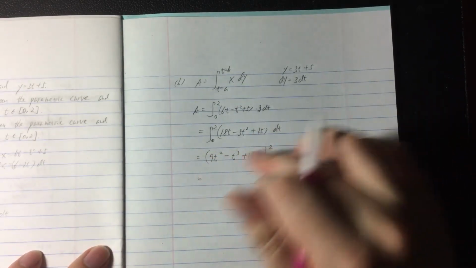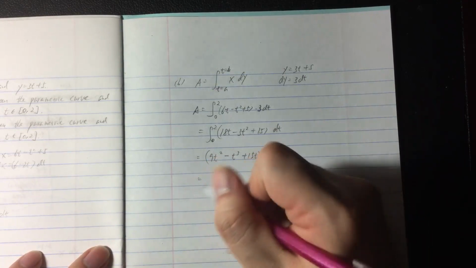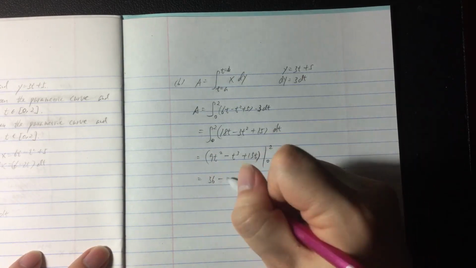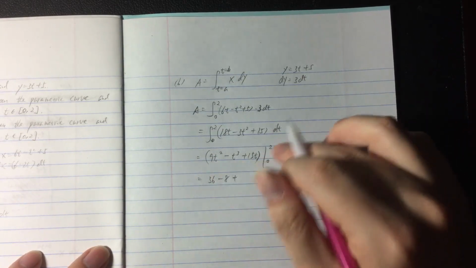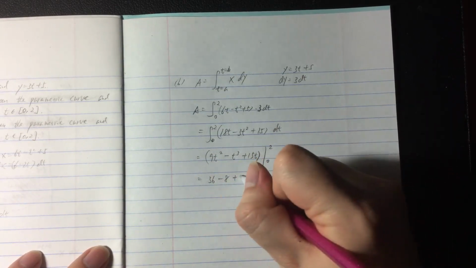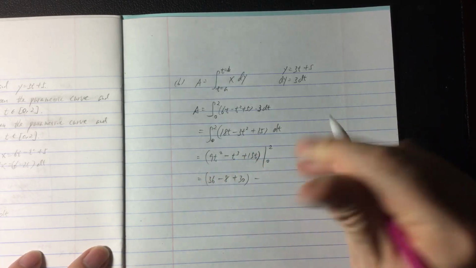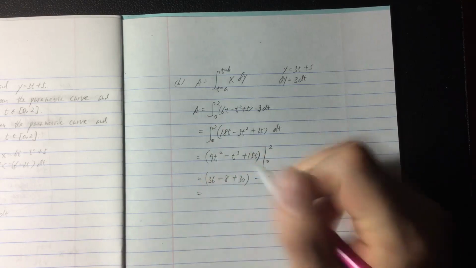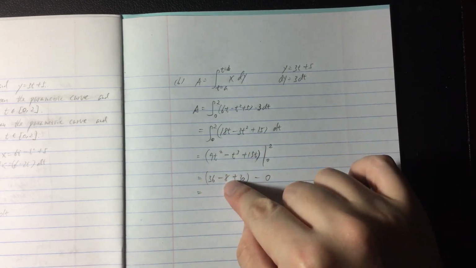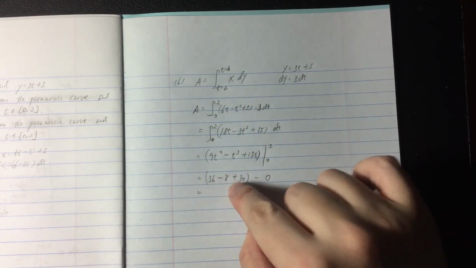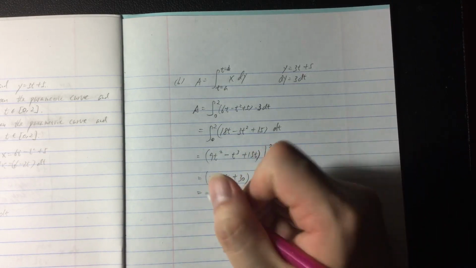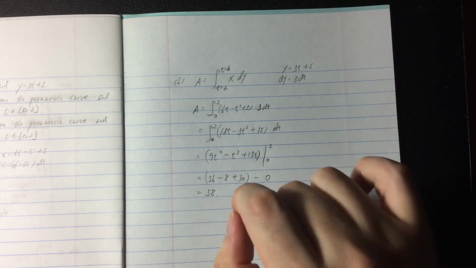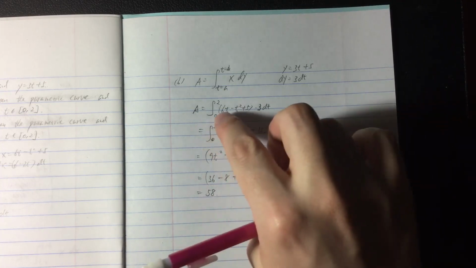If I plug in 2, 2 squared is 4, and 4 times 9 is 36. Plugging in 2 here, 2 cubed is 8. Plugging in 2 here, 15 times 2 is 30. Then if I plug in 0, I get 0. 36 minus 8 is 28. 28 plus 30 is 58. So that's the area between the curve and the y-axis when t is from 0 to 2.